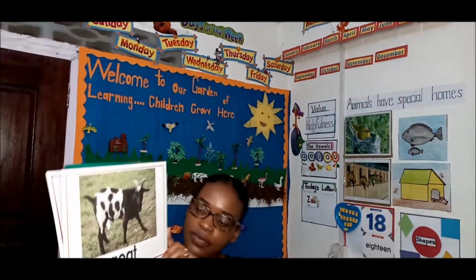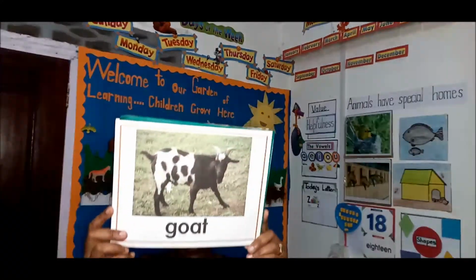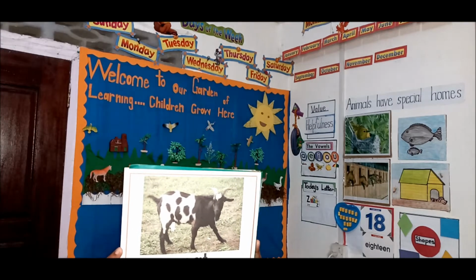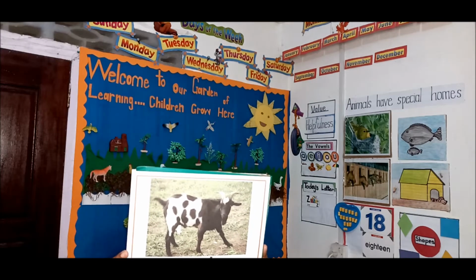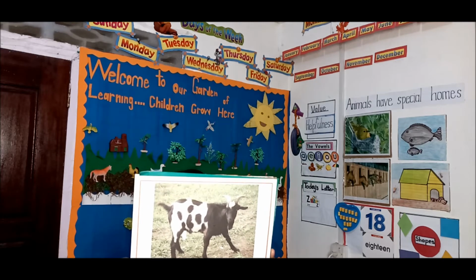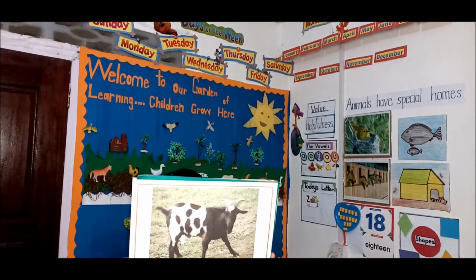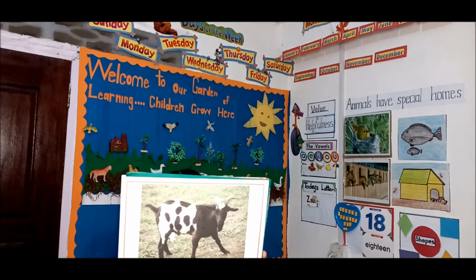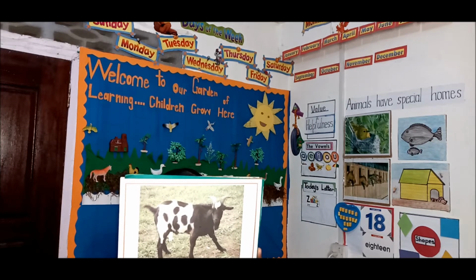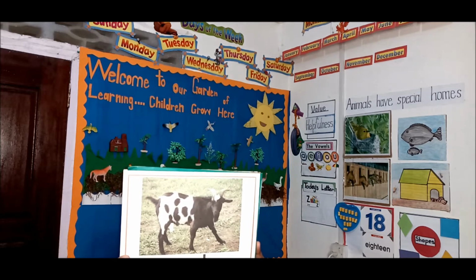This is a picture of a goat. You see that? And the goat is an animal. What is the color of the goat there? Black and white. Yes. And do you think that the goat lives around our home also? Yes, it lives around our home and amongst human beings. Sometimes you feed the goat.